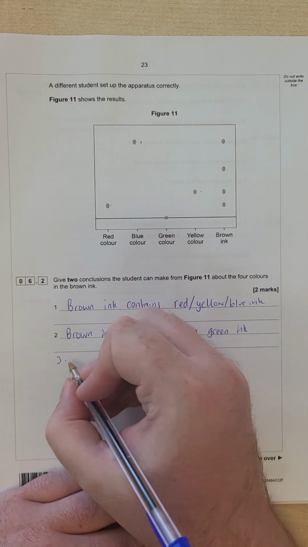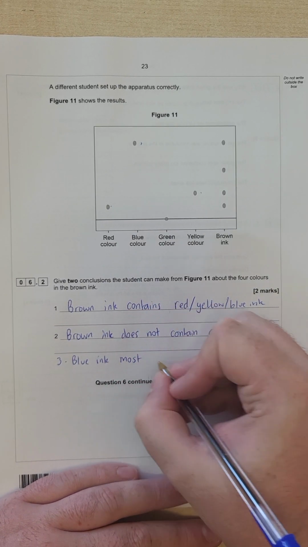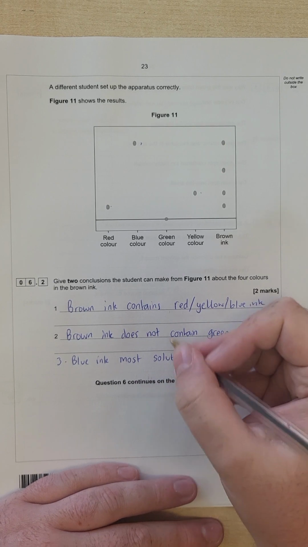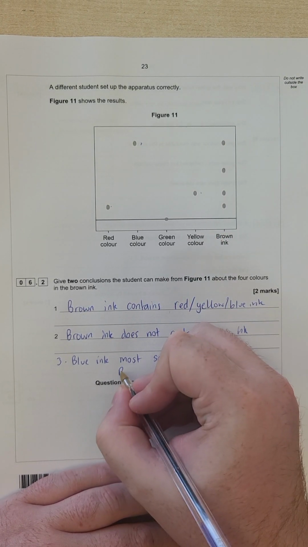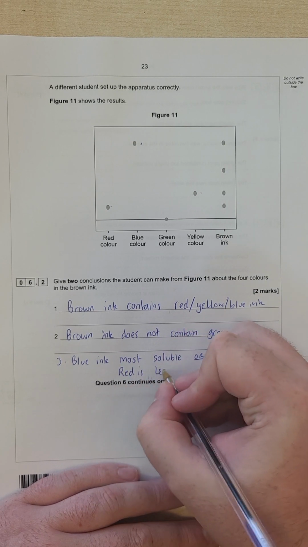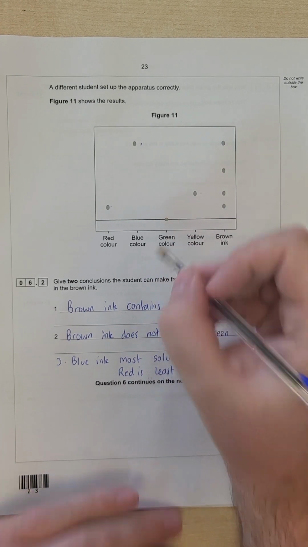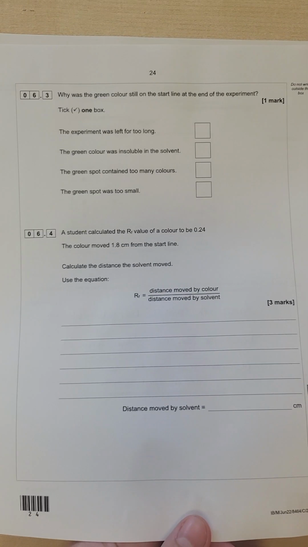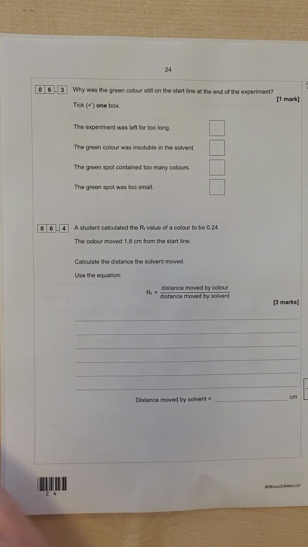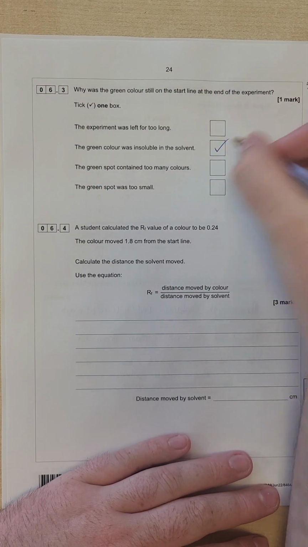A third one, you could also say blue ink is most soluble because it travels the furthest up the chromatography paper, or red is least soluble. You do not get a mark here for saying that green is insoluble, because that is the next question. 6.3 asks us, why was the green colour still on the start line at the end of the experiment? It's because green is insoluble in the solvent.